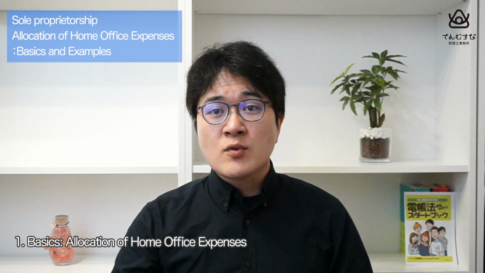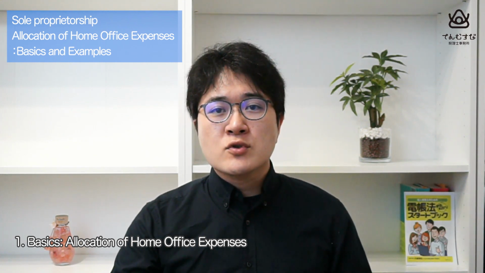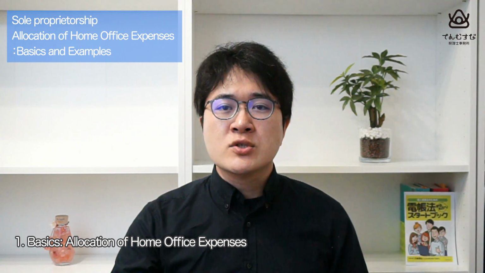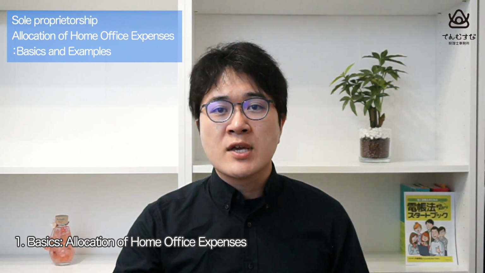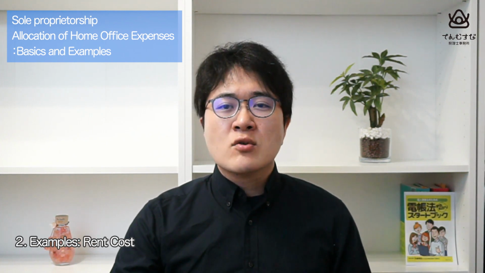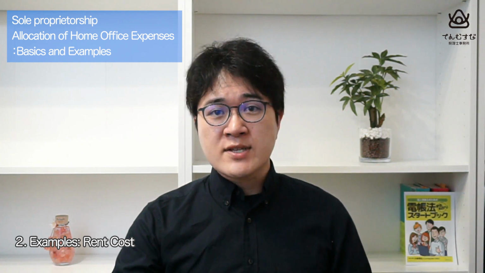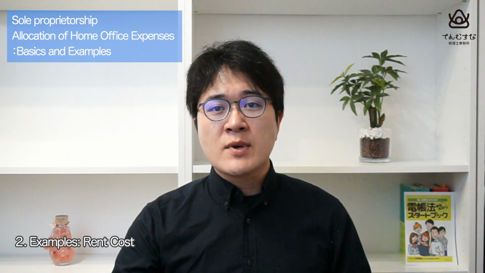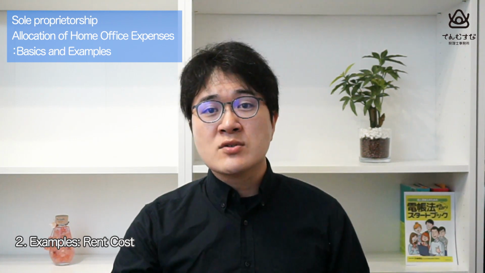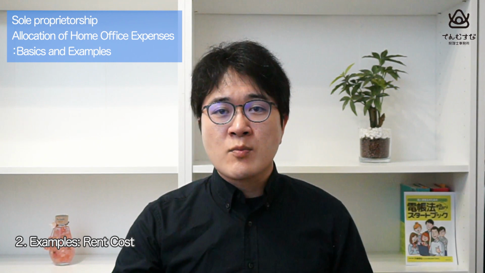For instance, rent is often a part of allocation calculations. For those who live and work in the same place, only the portion of the house used for work can be considered a business expense. Now, let's talk about rent as a necessary expense. How does this work? If you have a space you are using as an office, the amount of rent allocated as office expense depends on the total size your office occupies.